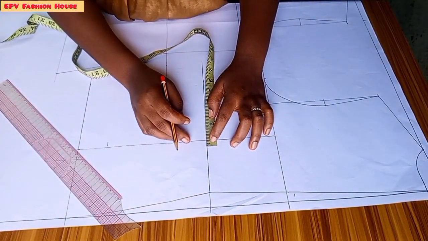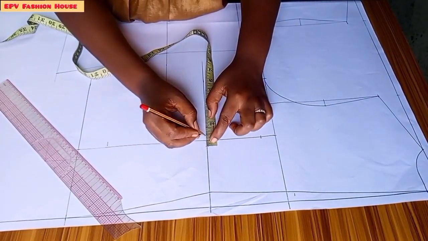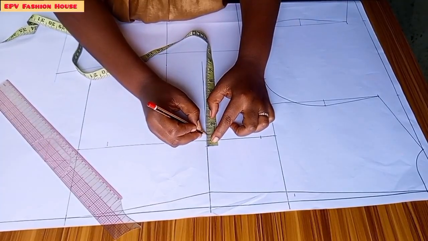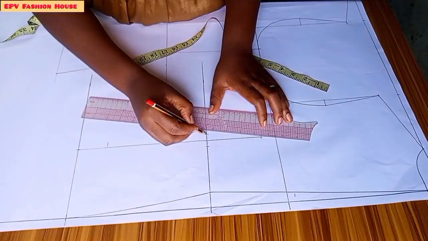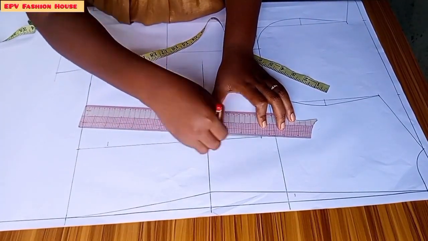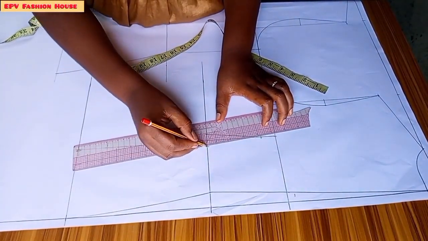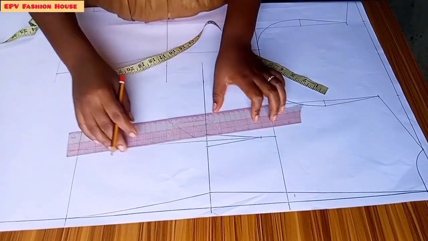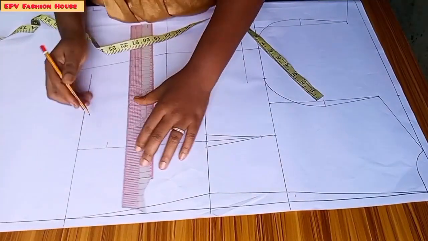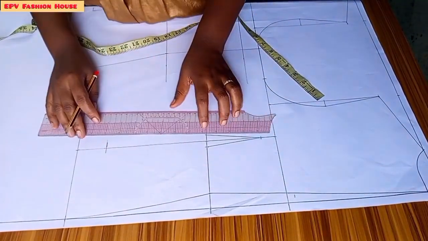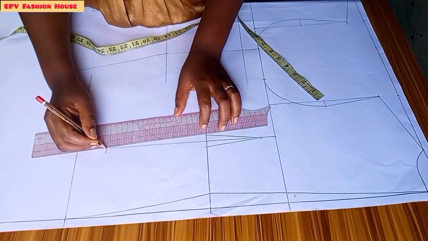I want to make use of 1 inch for my dart here. I'm not using 1.5 because there's no bust at the back. So I'll connect it to that 1 inch I came down by. That's my bust line. Then I'll connect it to the 2 inches I came up by.